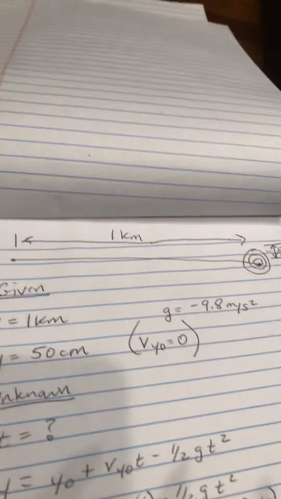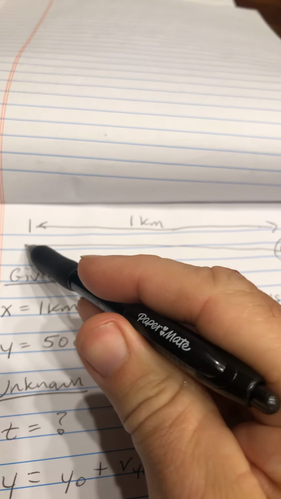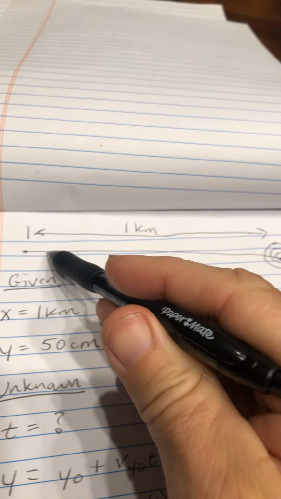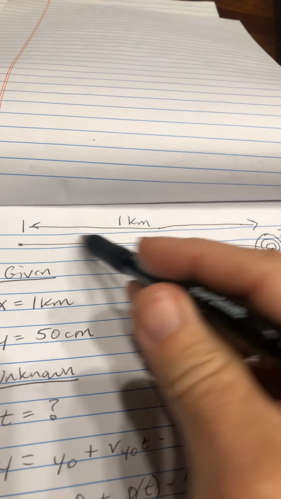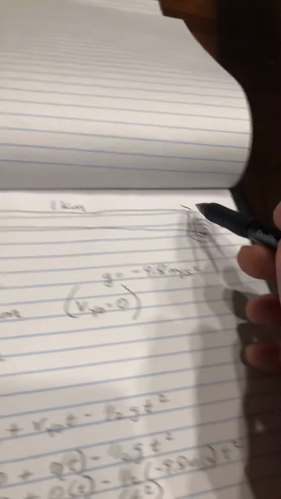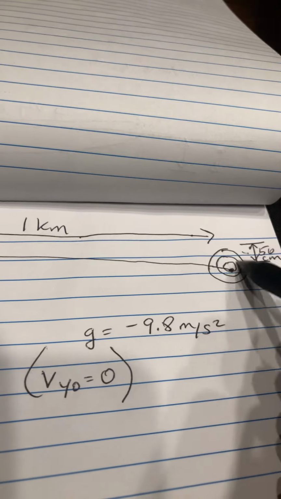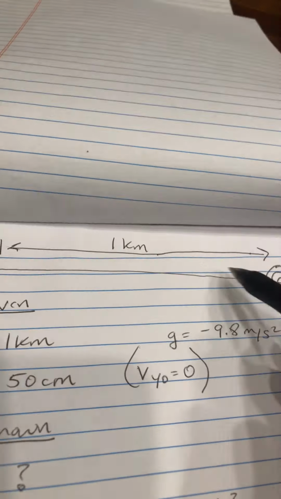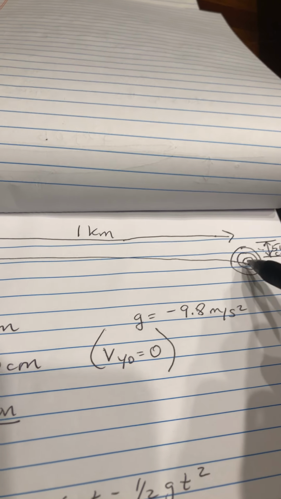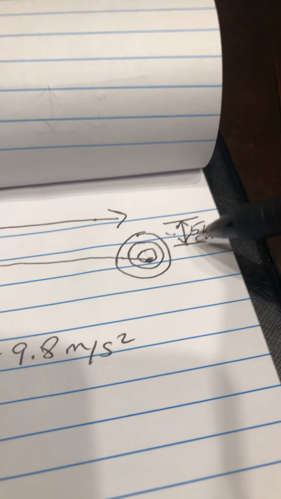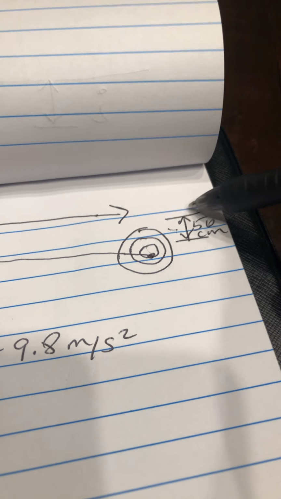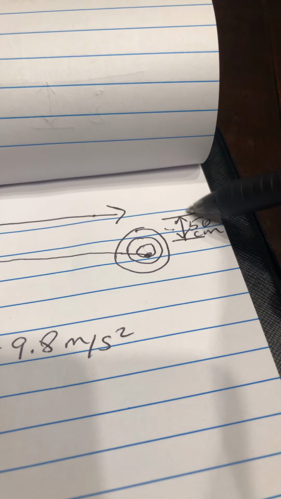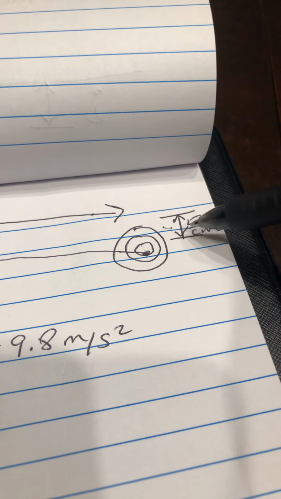I believe, I remember this, it was yesterday evening when I did this, but a guy was firing a bullet from over here. It said it traveled 1 kilometer to the target. Okay, so there's my target. All right, so when you're trying to fire a bullet, it's going to drop over a certain distance, especially over 1 kilometer. They want to know, all right, and it tells you that it dropped 50 centimeters. So my drop was 50 centimeters.